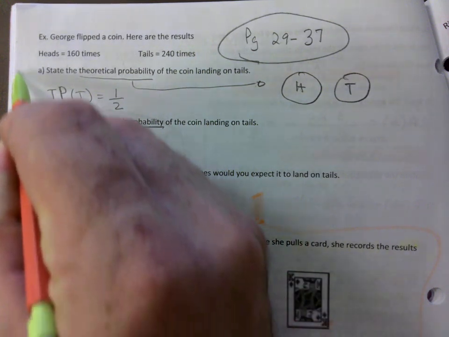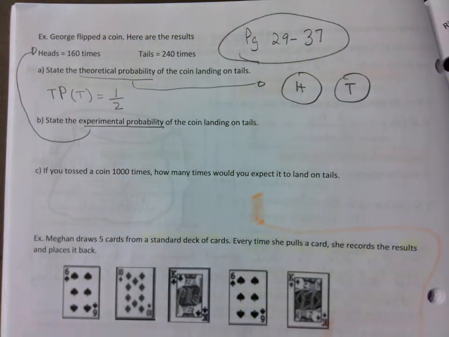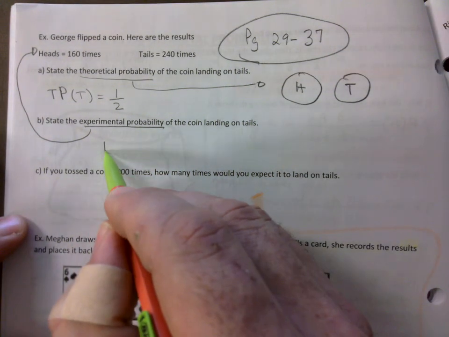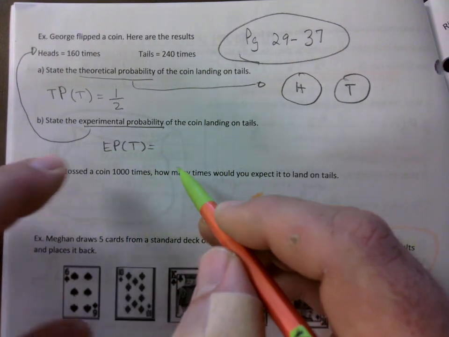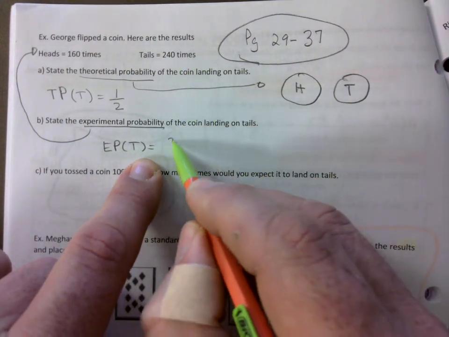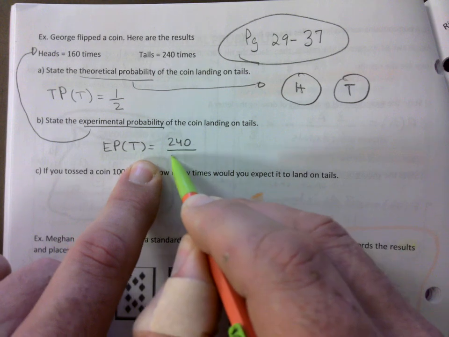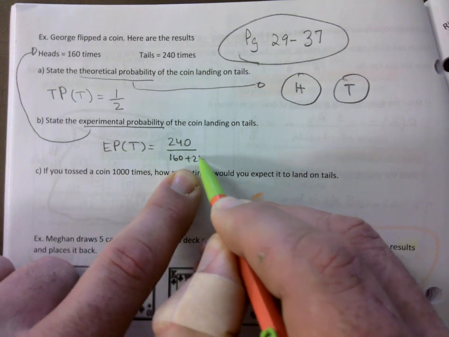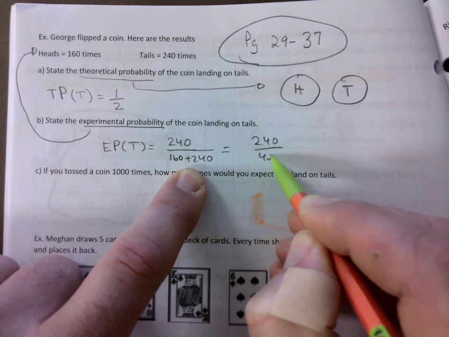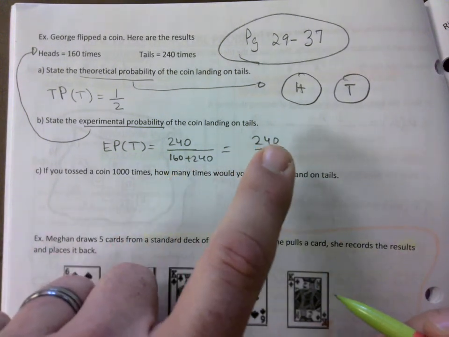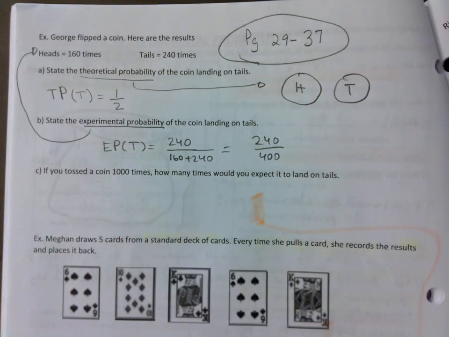State the experimental probability. Here we actually look at what was the outcome, and this will vary greatly, right? How I present that to you. So experimental probability of landing on tails would be 240 over, I would actually show this, okay, that I'm adding the two numbers, so it's 240 over 400 is my experimental probability.